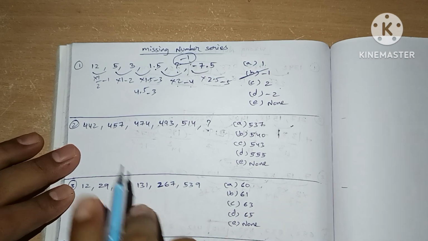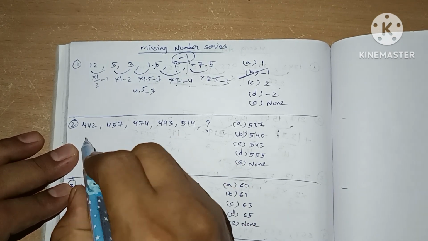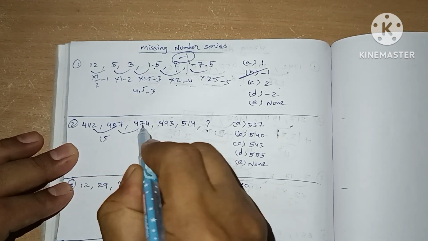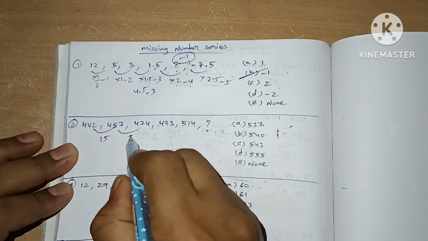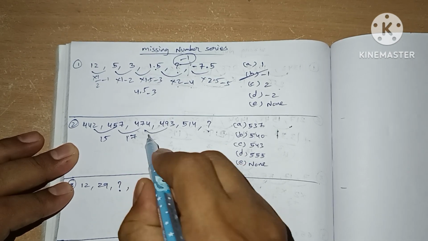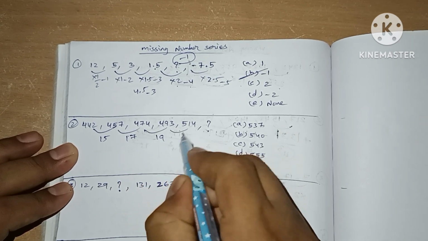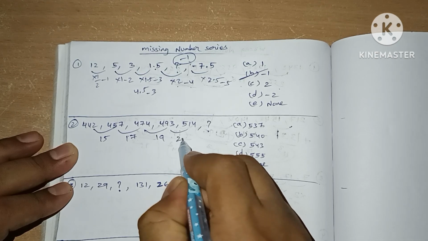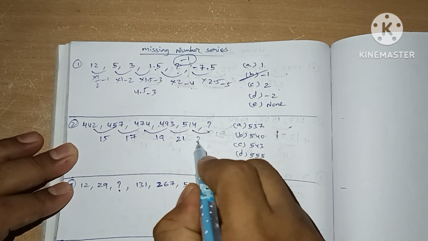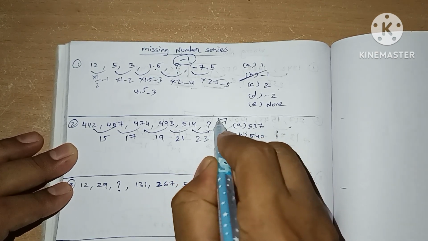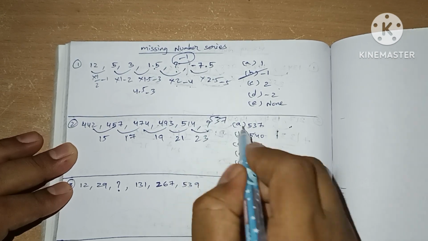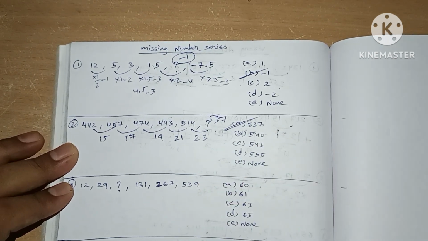Next, second question. Here we see the differences. Here the difference is 15. Here the difference is 17. Here the difference is 19. Here the difference is 21. So here the difference must be 23. So 735 is our answer. Option A is our answer.